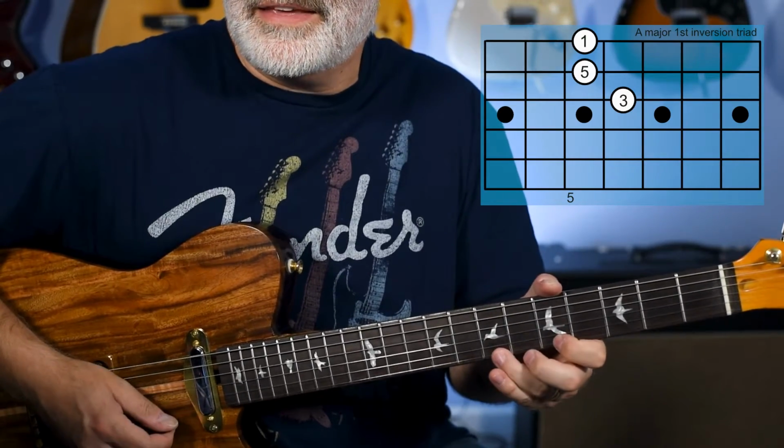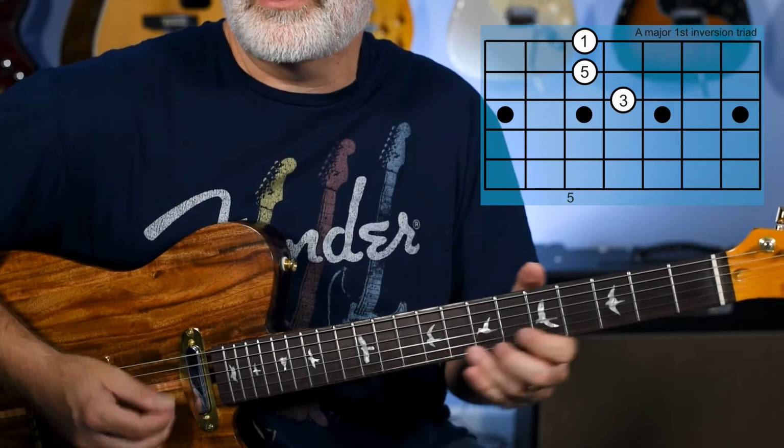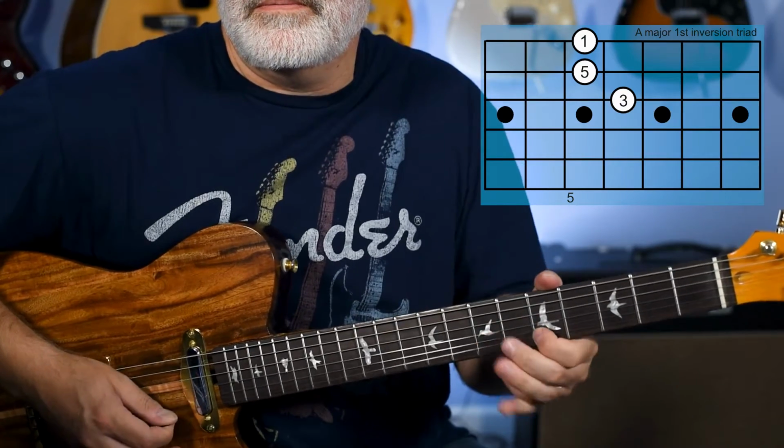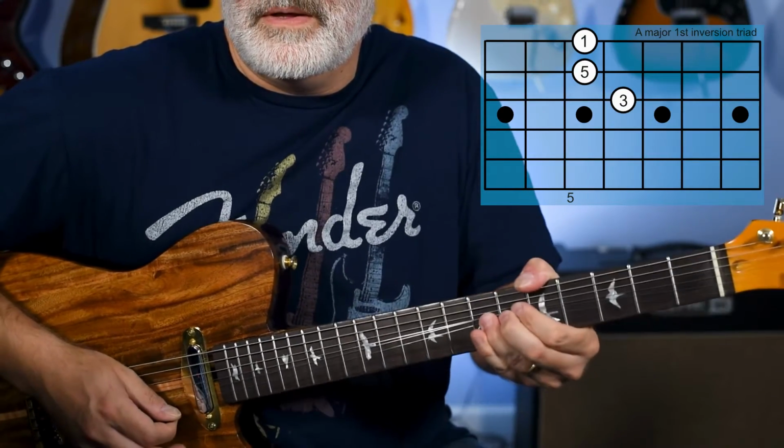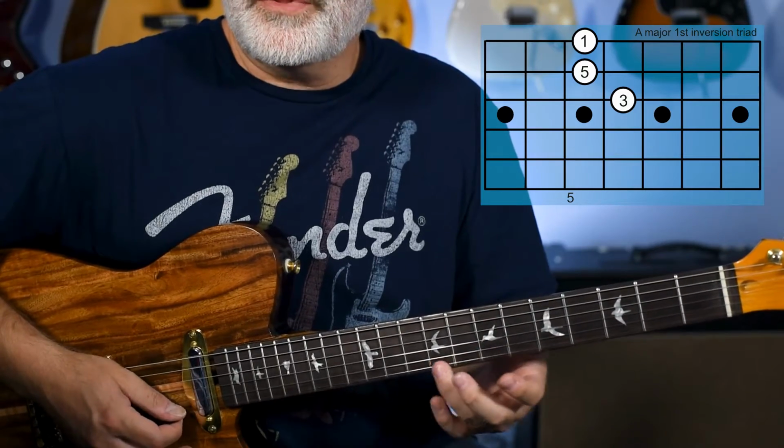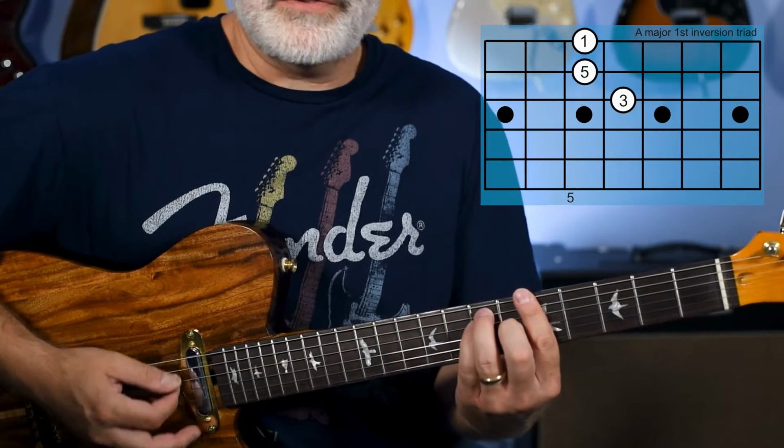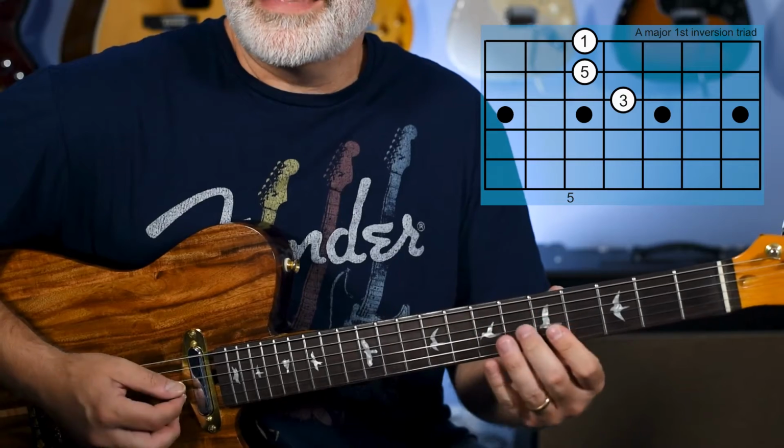I like to do that. I like to take this second here and bend it up to a C sharp. Because with the C sharp, that's the third of the chord anyway, so I'm still targeting a chord tone. It's just not part of this triad.